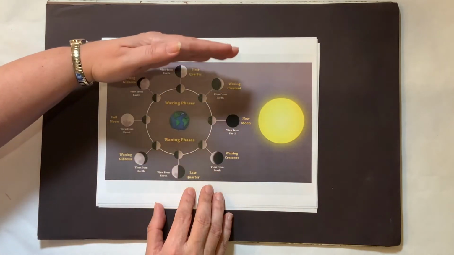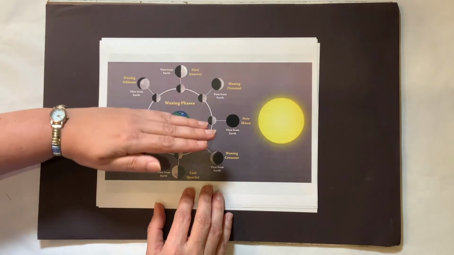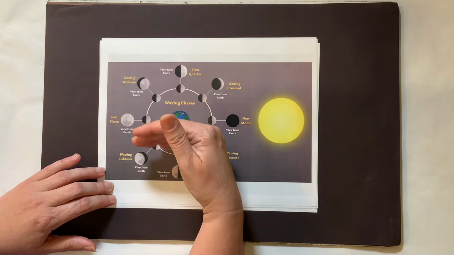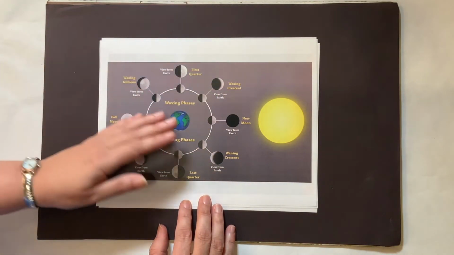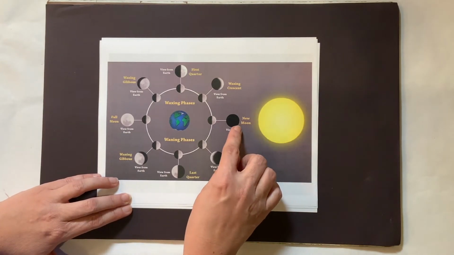The waxing phase is when you're getting full and growing, getting fatter. And down here is when you're losing the weight, or losing the light. I like to think of it as I ate too much on this side and I burned it off on this side. See, here's our new moon.